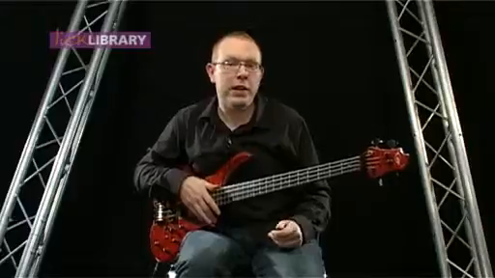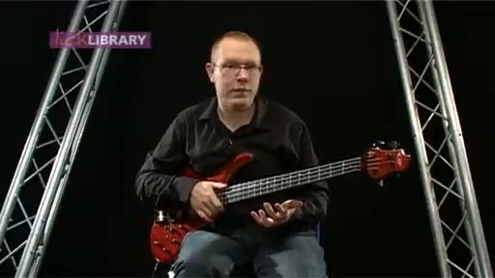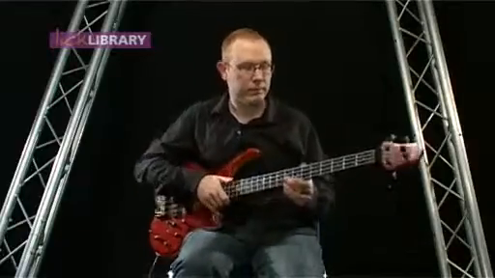Okay, so playing the pentatonic scale will feel a little bit unusual at first because it's a 5-note scale. Penta is the Greek word for 5, which is where the scale gets its name from.